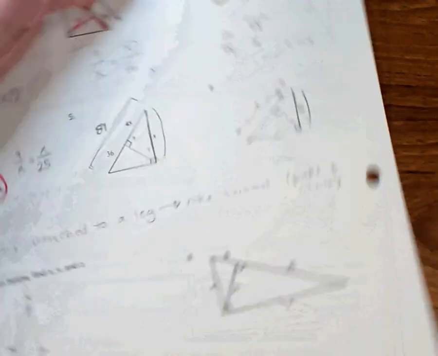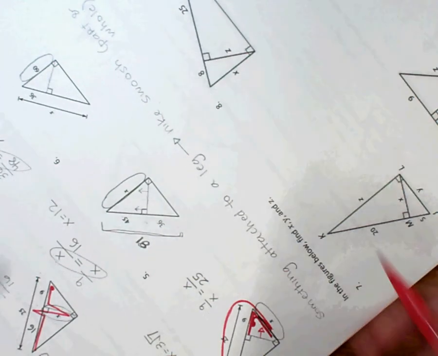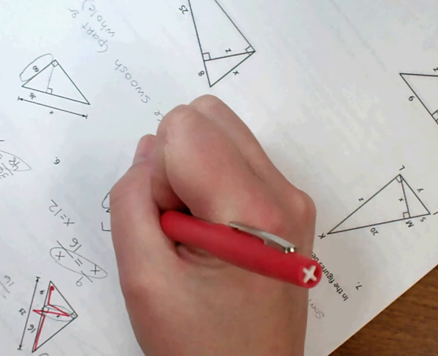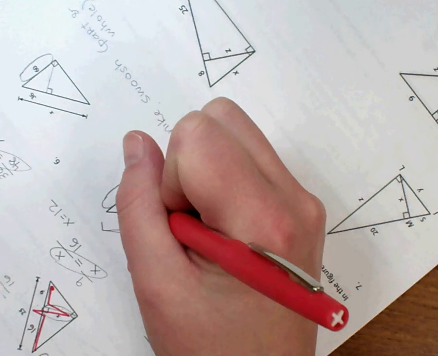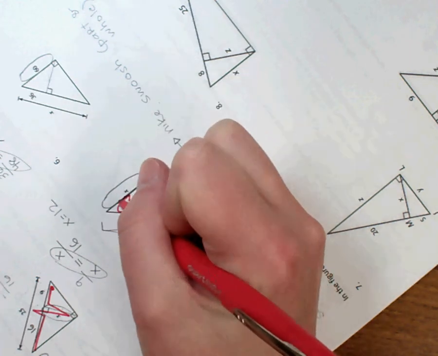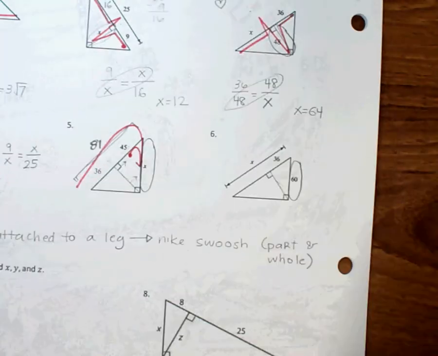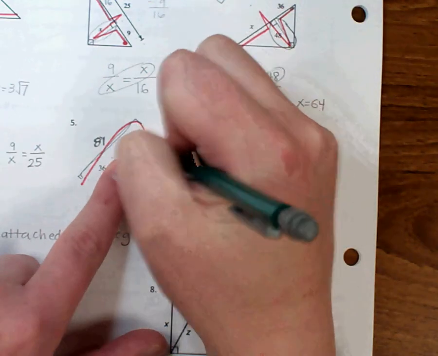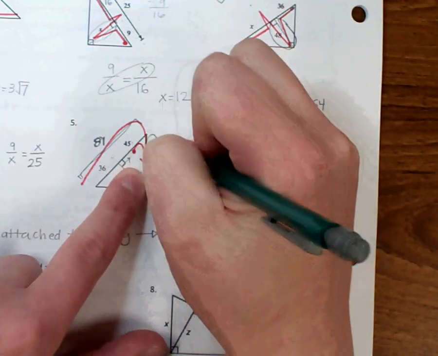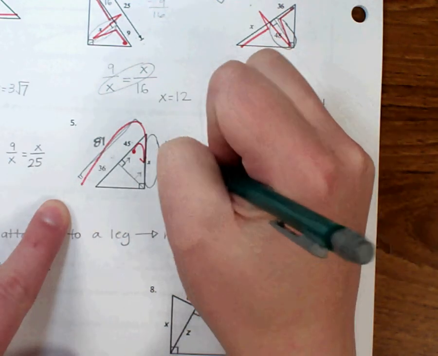Again, I'm going to turn the paper so I can see my Nike swoosh. I start on this side, go around the corner, put my left shoe on my left leg, back down and across the whole hypotenuse. So when I flip back around, I start at 45, go up the leg to x, back down the leg, and across the whole hypotenuse.